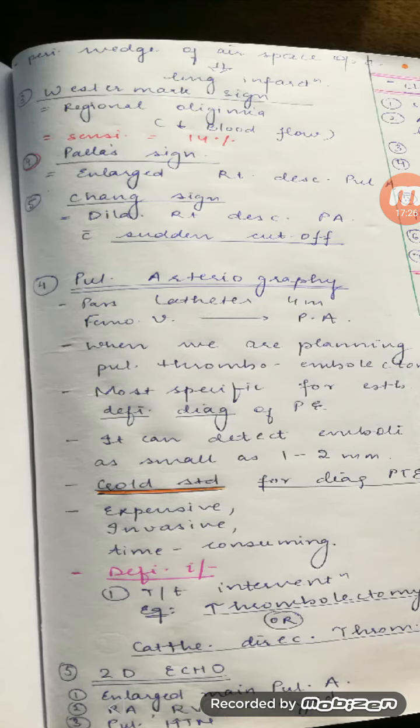Okay, so Fleischner sign is an enlarged pulmonary artery, enlarged, distended, or you can say dilated main pulmonary artery. If that is getting dilated in the X-ray, it is called Fleischner sign. It is positive in 20% of the patients. Now coming to the second, and that's Palla's sign. Palla's sign is an enlarged right descending branch of pulmonary artery. The right descending branch, if that is only distended, it is called Palla's sign.